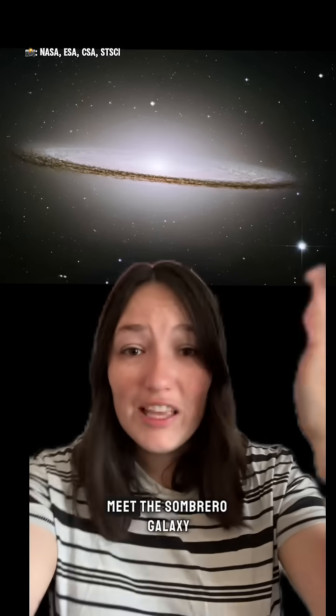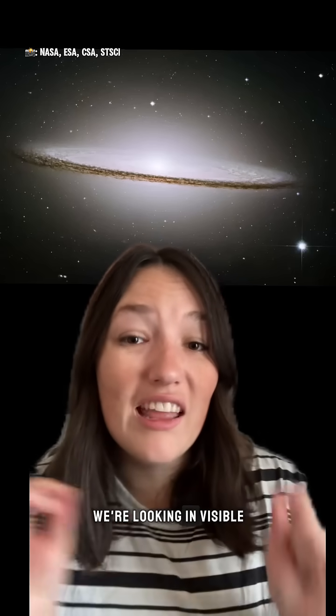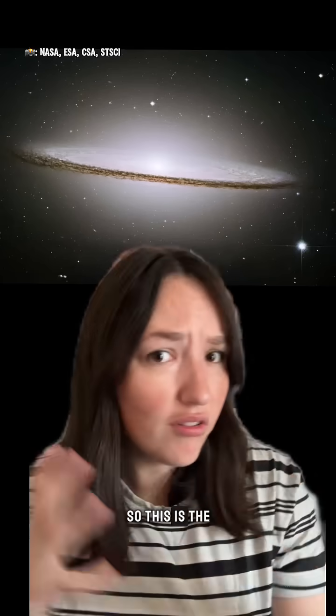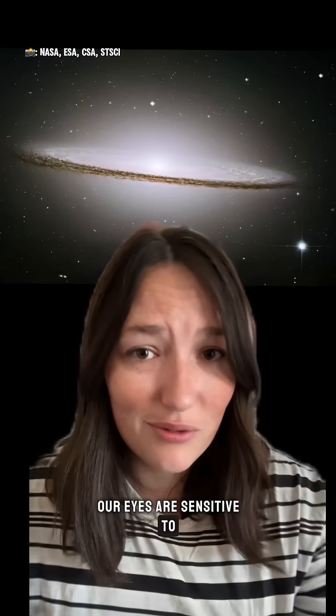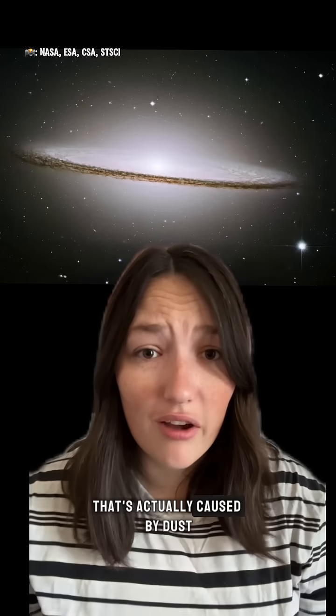As an example, meet the Sombrero Galaxy. This is the view of it from the Hubble Space Telescope. We're looking at visible wavelengths of light, so this is the sort of light that our eyes are sensitive to. You're seeing a lot of starlight, including this big bulge in the middle, and then there's this dark line that's actually caused by dust. The dust around the galaxy blocks the starlight behind it, creating this sort of brim of a hat with a big lump. That's why it's called the Sombrero Galaxy.